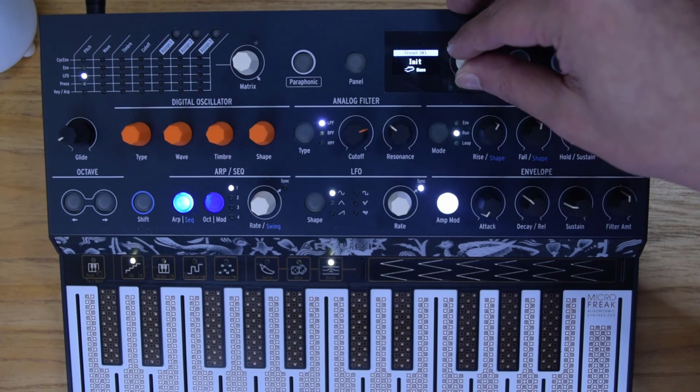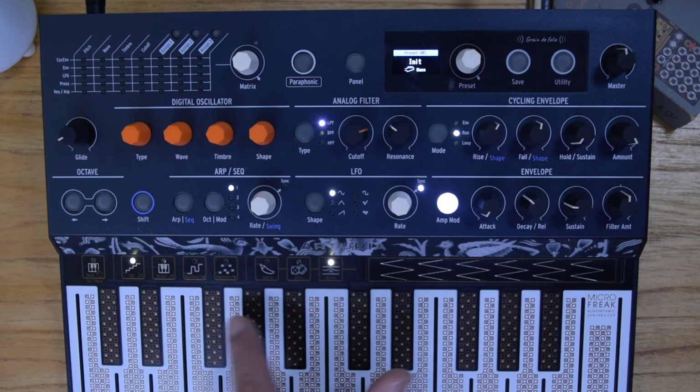Okay, so I'm gonna go to a new default patch. Right, so we get nothing. Now we do have a Unison mode. It's a little bit weird to get it to work, but once you get it to work, it's pretty obvious. But at first, it's just a little bit weird.